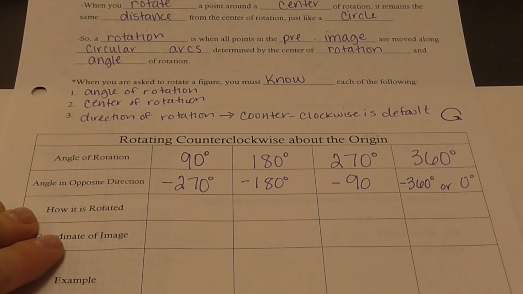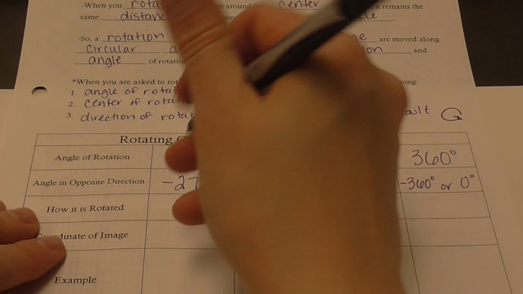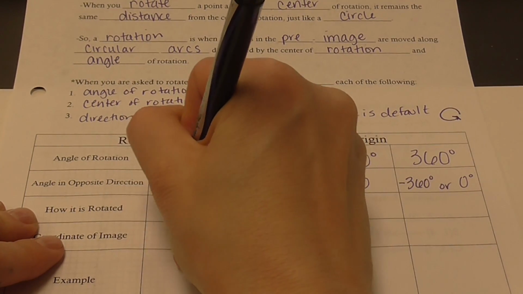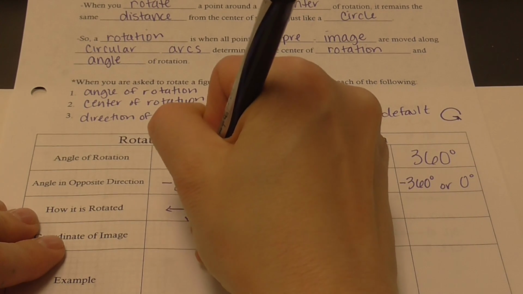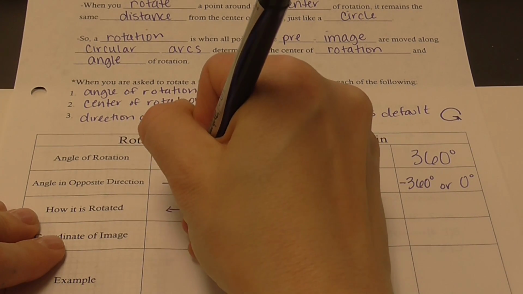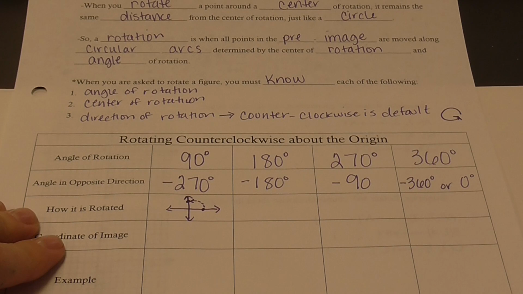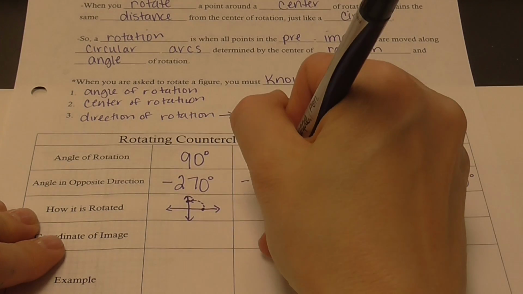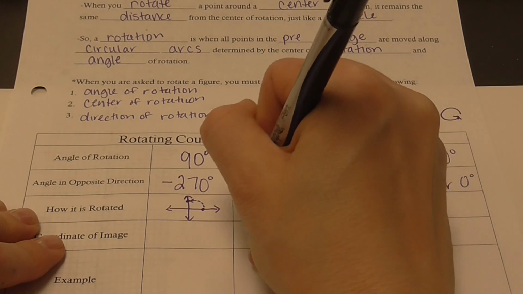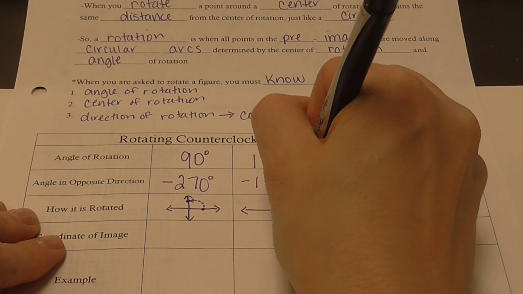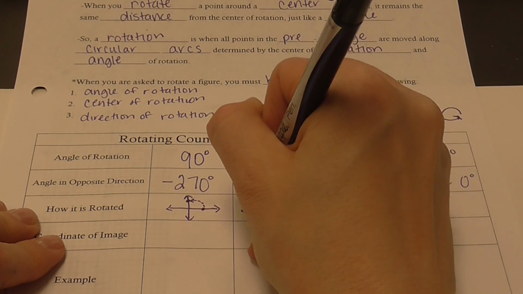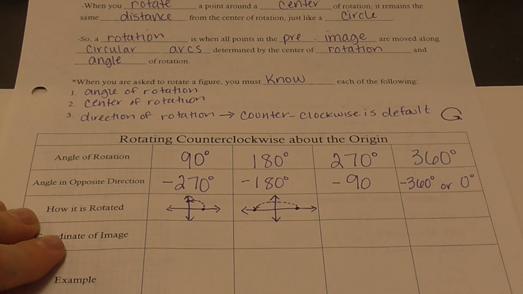Okay? Exact same thing. So here's what the rotation looks like. From here, it goes 90 degrees to right here. Okay, 180 degrees goes from right here all the way across the line to right over here.